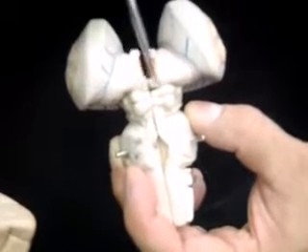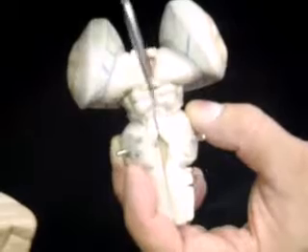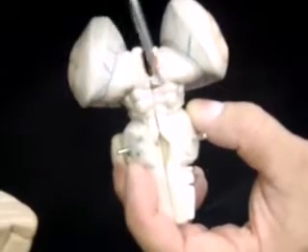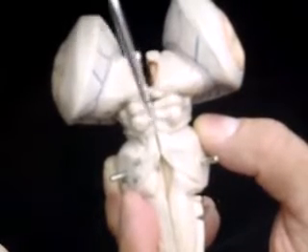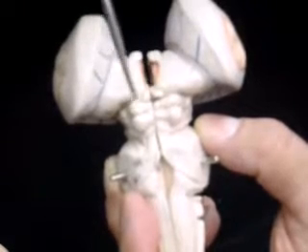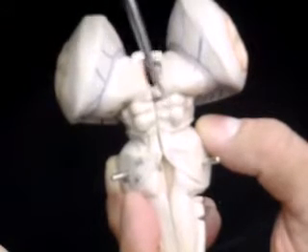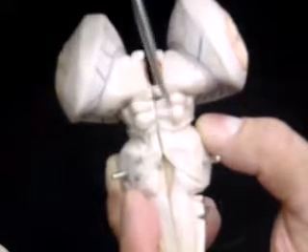If we look at the back side of the brain here, this little bump right there is called the pineal gland. And right below that, you're seeing these four bumps right here. This whole structure is called the corpora quadrigemina. The upper two are called the superior colliculi, and the bottom two are called the inferior colliculi.